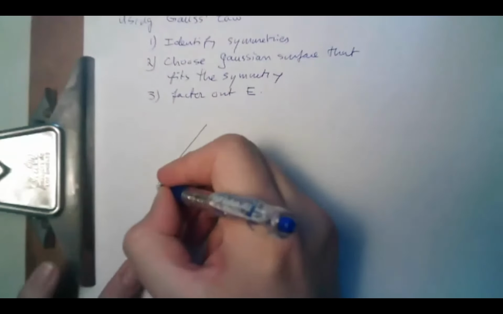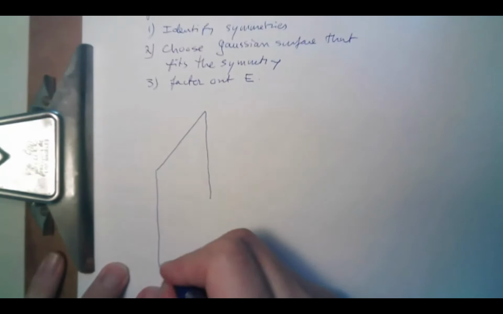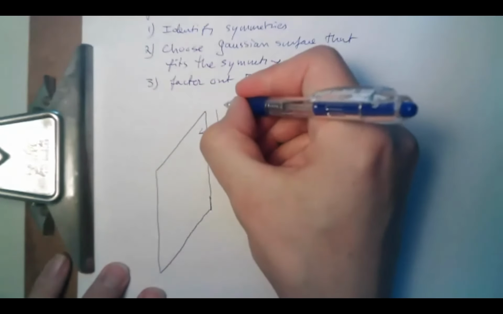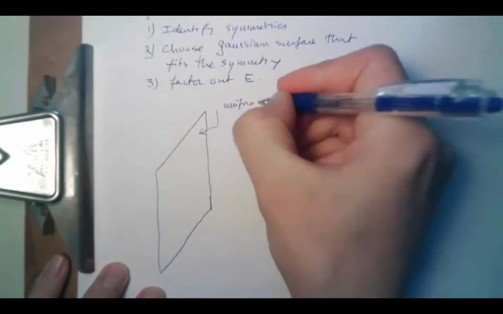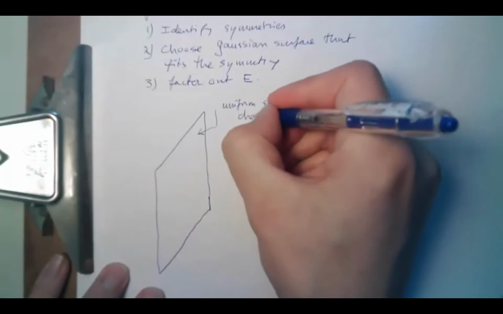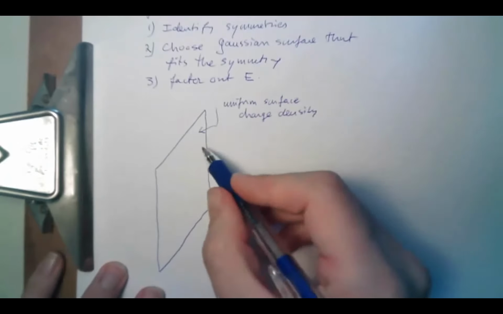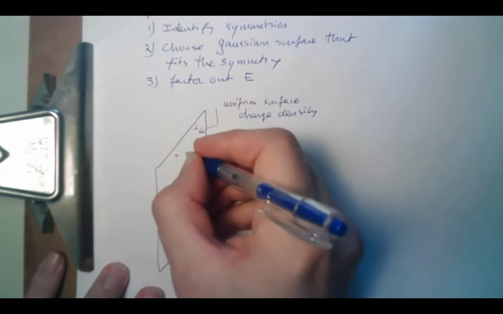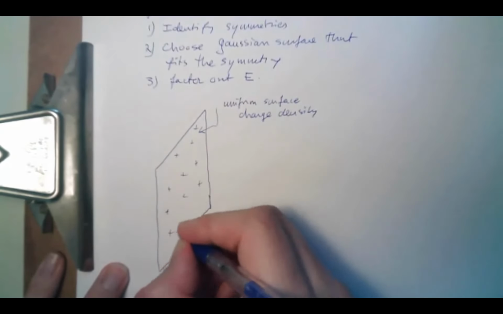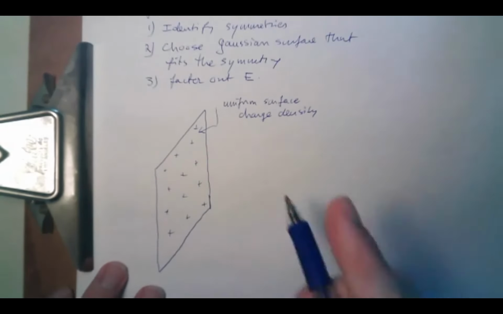So I'm not drawing the electric field yet, but I'm going to say this thing is charged. So we have a uniform surface charge density. For simplicity, let's assume that it's positively charged. Positive, positive. And it's uniform, which means that the spacing between these axes should be constant. And yeah, that's not too bad.